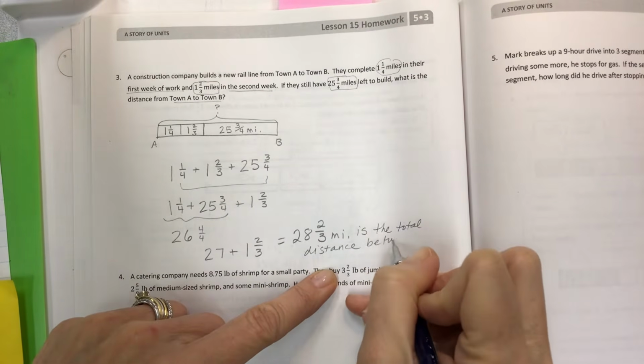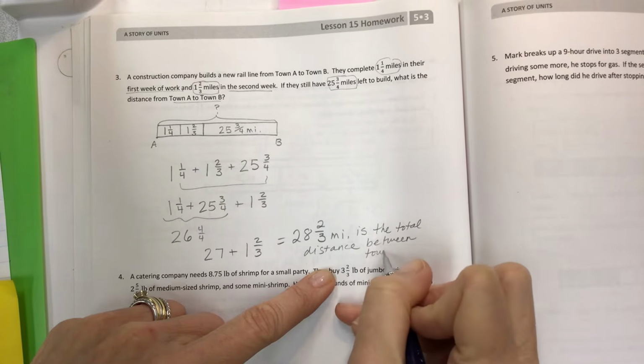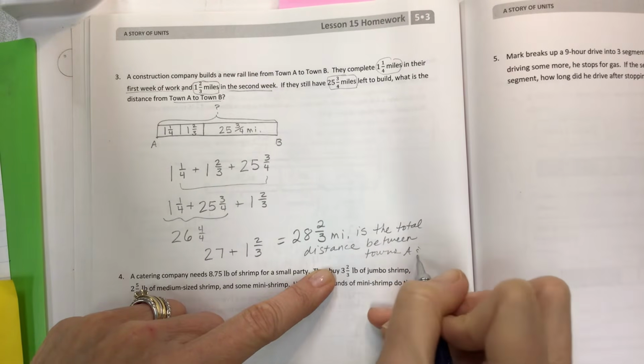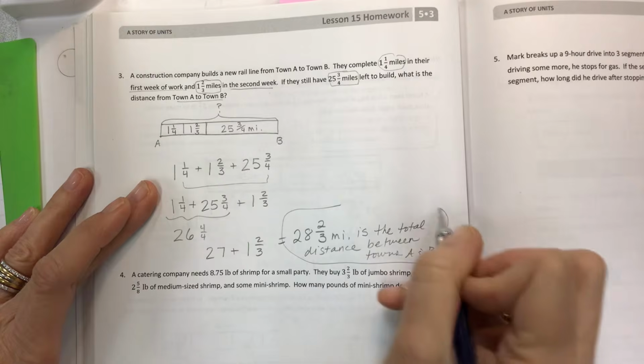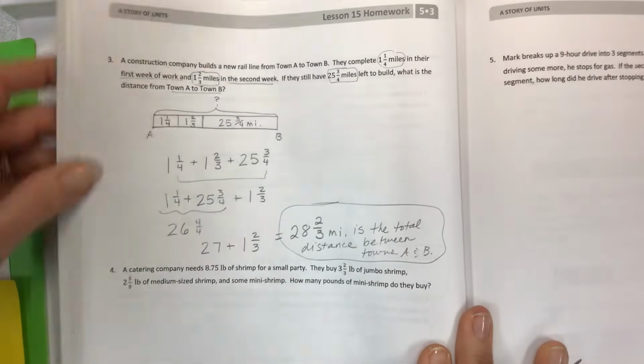Between the 2 towns, or town A and B. Towns A and B. I'm always trying to make it shorter. Yes, you should always write a nice answer.